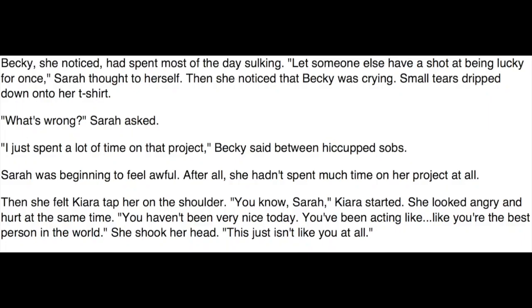"What's wrong?" Sarah asked. "I just spent a lot of time on that project," Becky said between hiccuped sobs. Sarah was beginning to feel awful. After all, she hadn't spent much time on her project at all. Then she felt Kira tap her on the shoulder. "You know, Sarah," Kira started. She looked angry and hurt at the same time. "You haven't been very nice today. You've been acting like you're the best person in the world." She shook her head. "This just isn't like you at all."